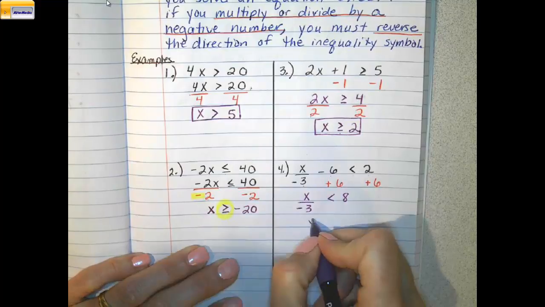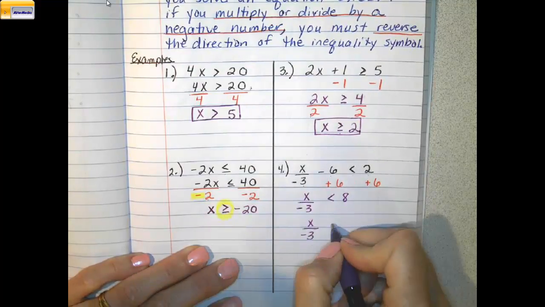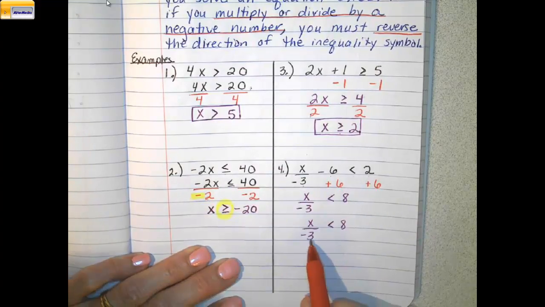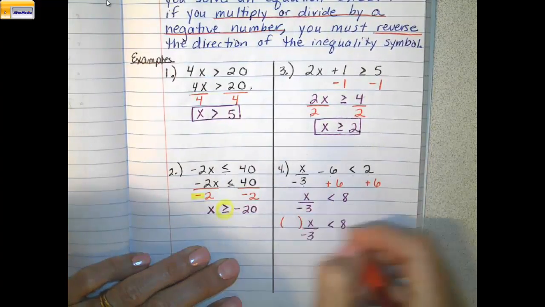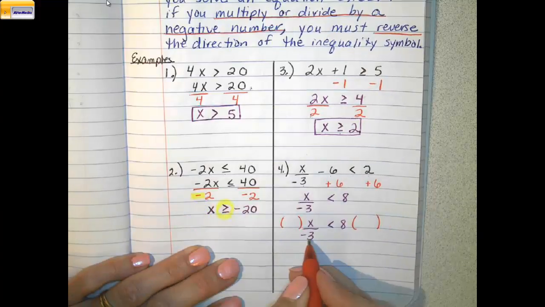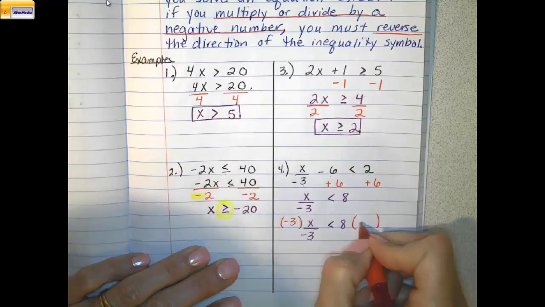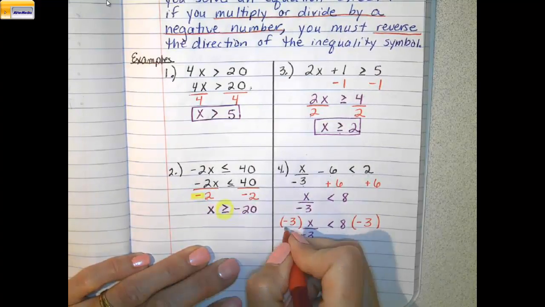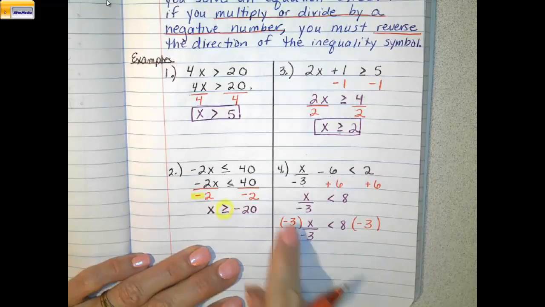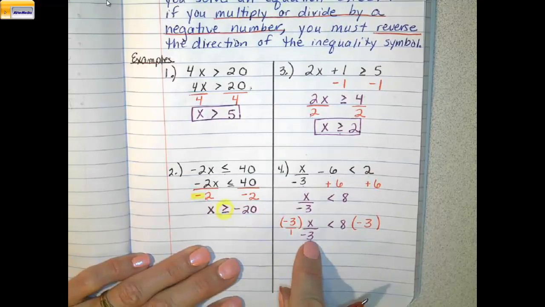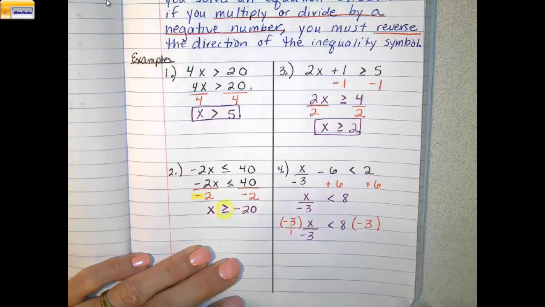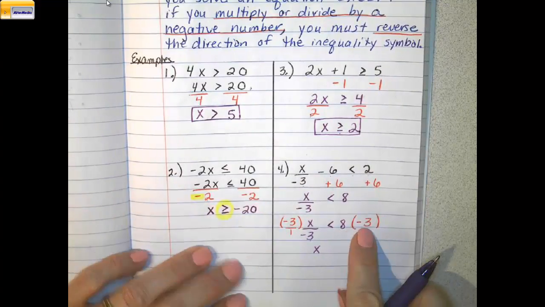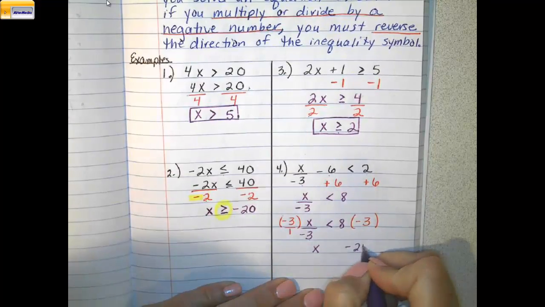In order to get rid of this negative 3 and isolate the x by itself, I'm going to use the inverse of divide, which is multiply. And since it's a negative 3, I'm going to multiply by a negative 3. So negative 3, and some people like to think of that as negative 3 over 1, cancels with the negative 3 in the denominator. So on the left side, I'm left with x. And on the right side, I have 8 times negative 3, which is negative 24.